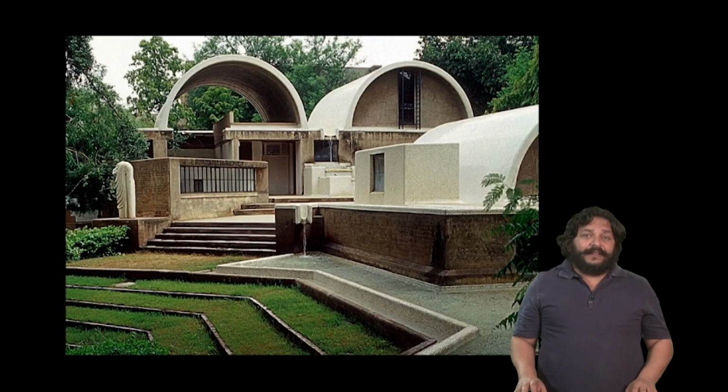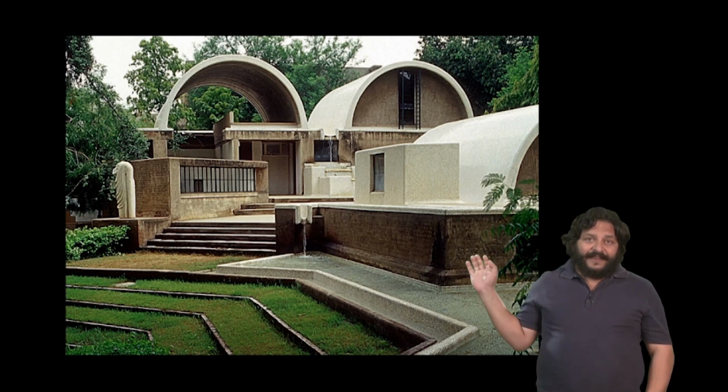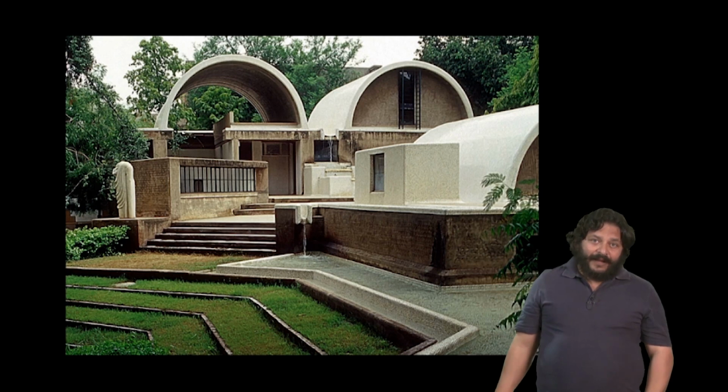Another important architect that we cannot miss at all is Balkrishna V. Doshi, who last year won the Pritzker Prize, the highest prize awarded in architecture. This is his office in Ahmedabad.